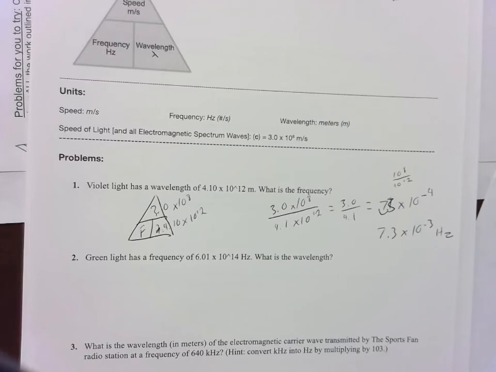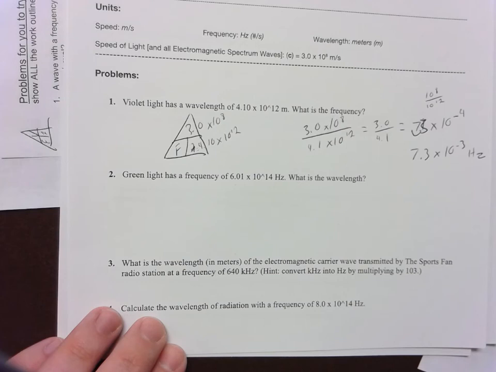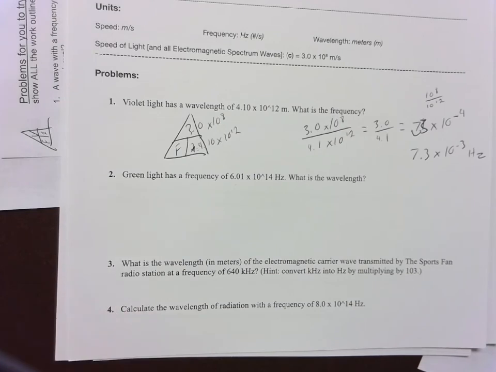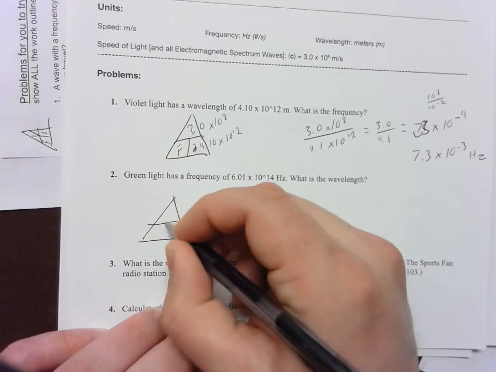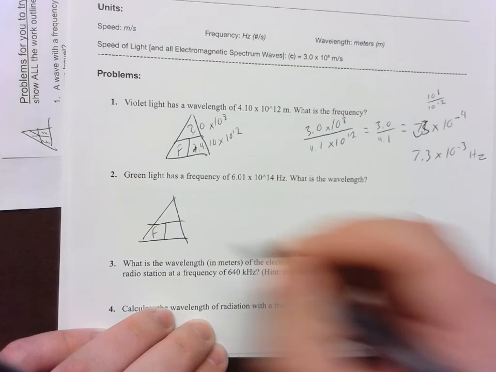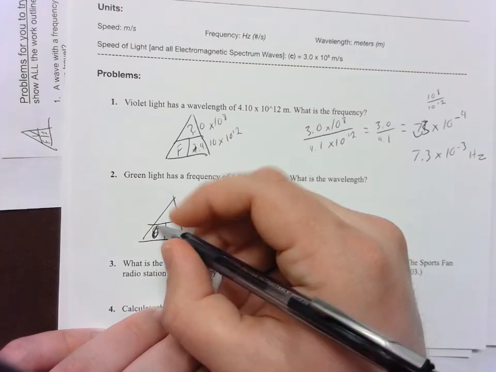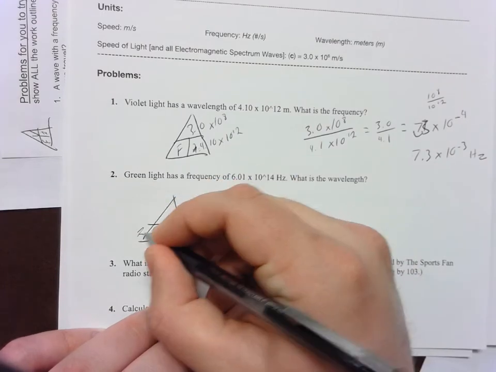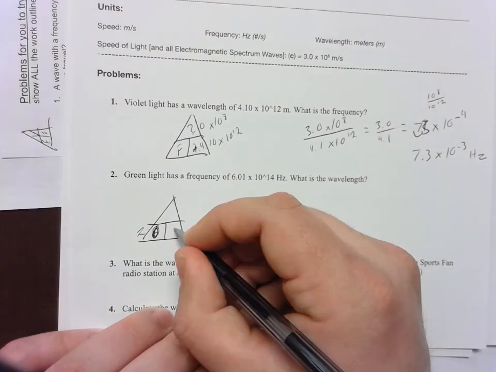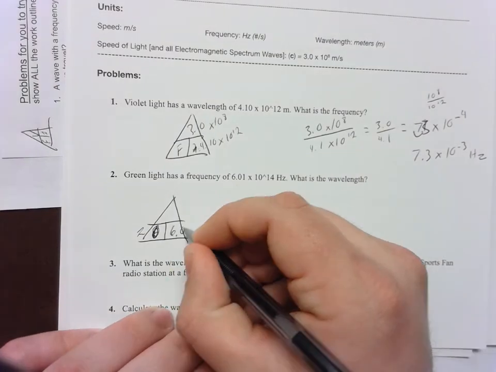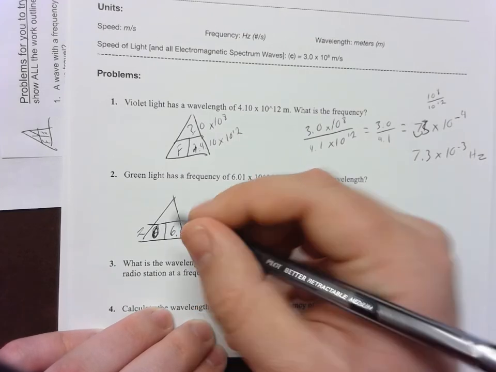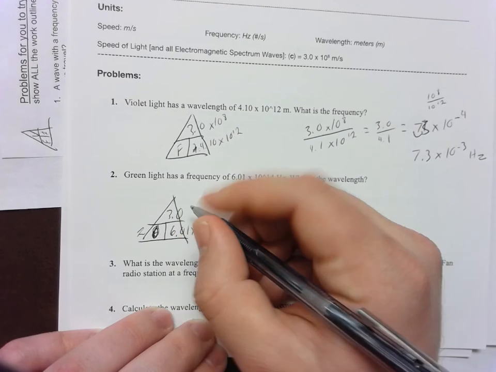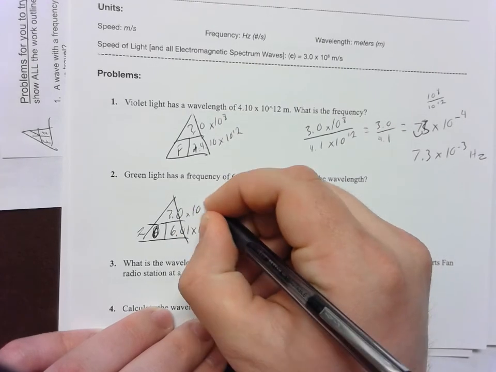So let's do number 2. Number 2 is the same thing. So we're going to set up the triangle still. We have our frequency, and we're looking for our wavelength. So frequency is going to be 6.01 times 10 to the 14th. And then our speed is always the same at 3.0 times 10 to the 8th.